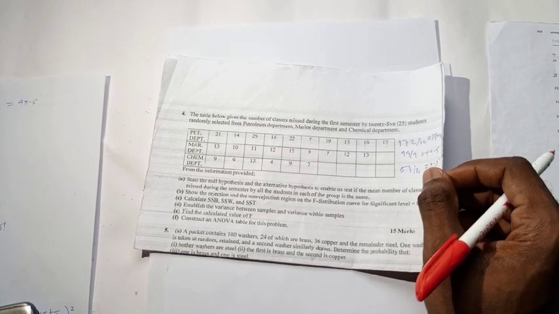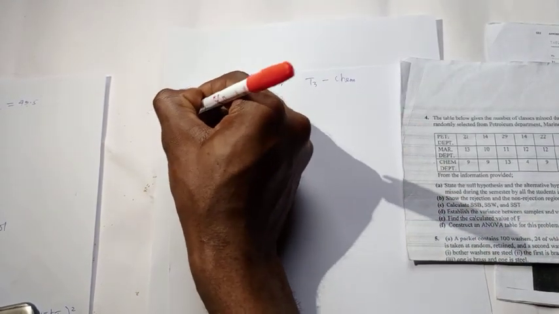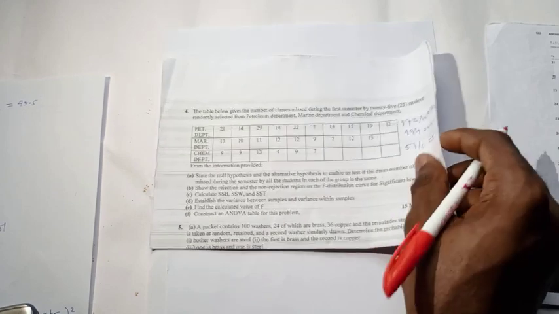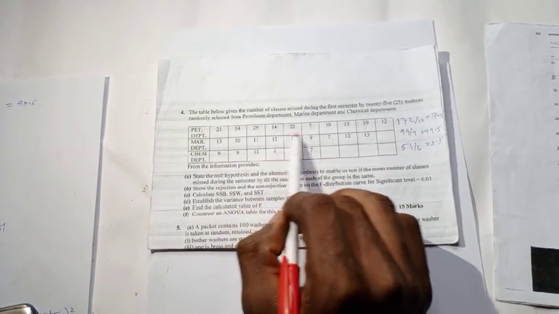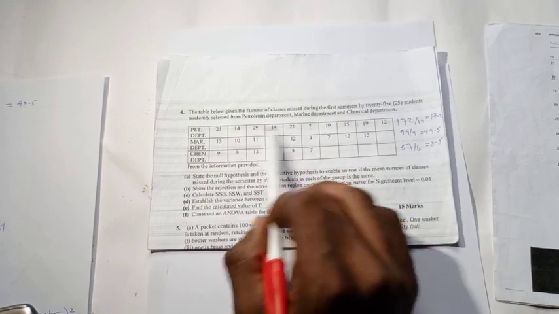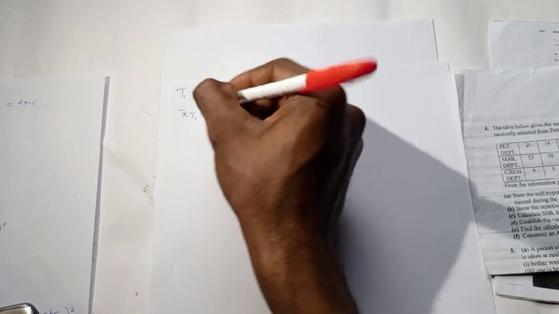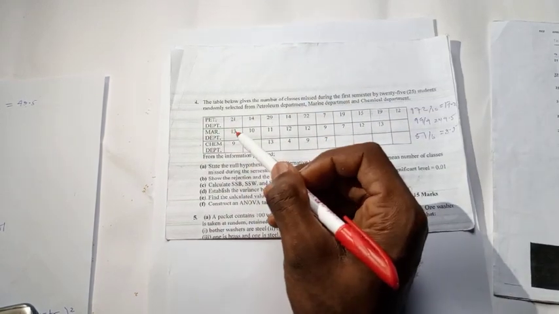the T1, T2, and T3. So to calculate the mean, let's call that x bar of T1, the mean of the first one, will be equal to the addition of all the components in the petroleum department. So if we add all the components, we are going to arrive at 172, divided by the total numbers that these components fall on.